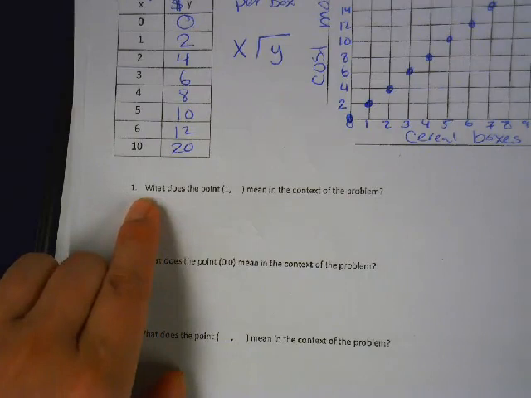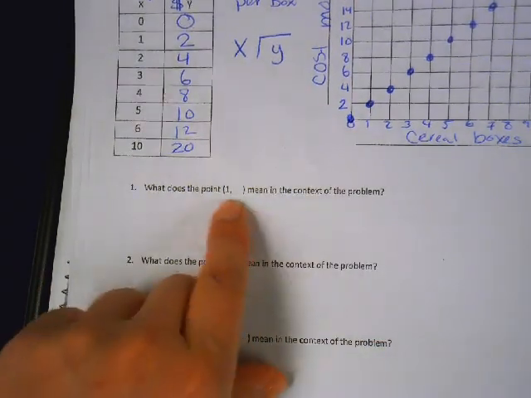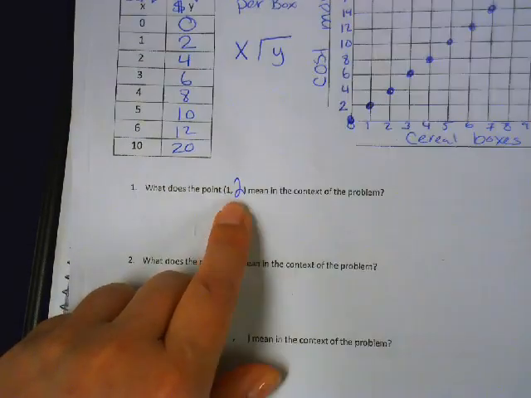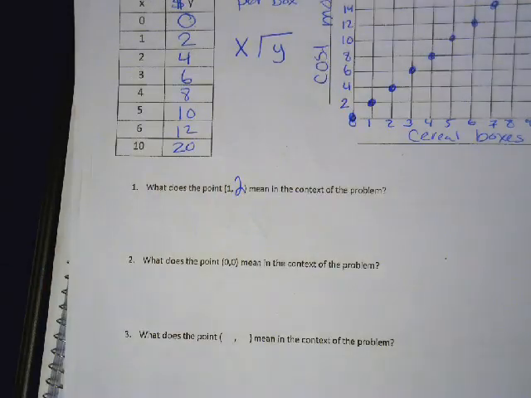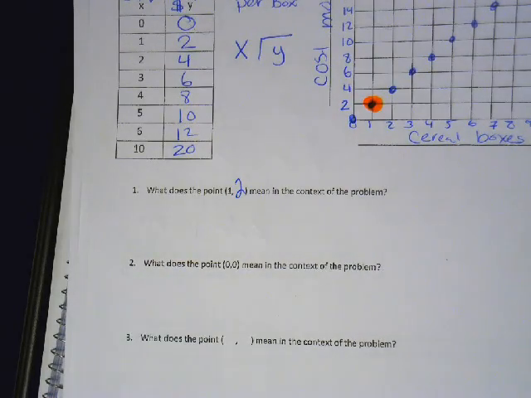Let's go. Number 1. What does the point 1 comma blank mean in the context of the problem? So what number am I missing there? 2. So plug it into 2. Now we're talking about in your graph, what does this point right here mean? What does the point 1 comma 2 mean in the context of the problem? $1, $2.